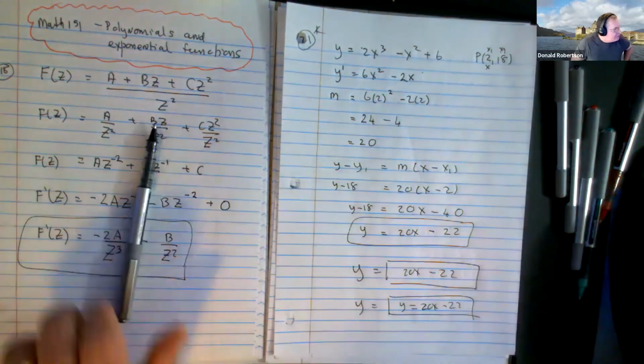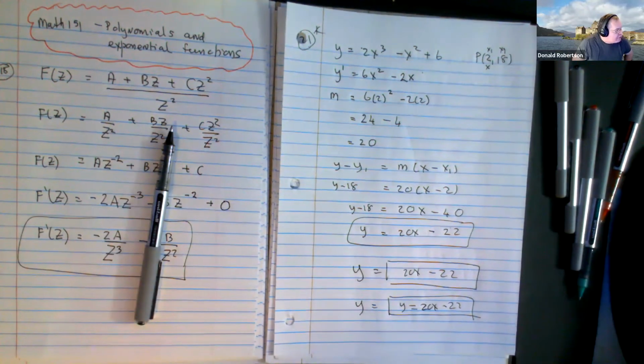Now, I promised you, and hopefully I'll be able to keep that promise, that we should be able to check that on WebAssign, Desmos.